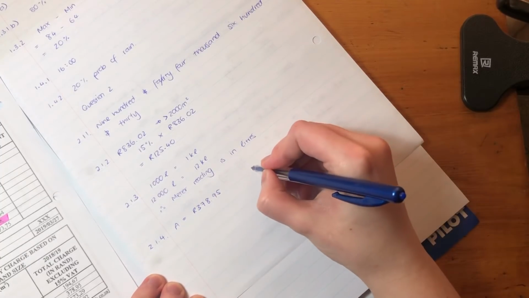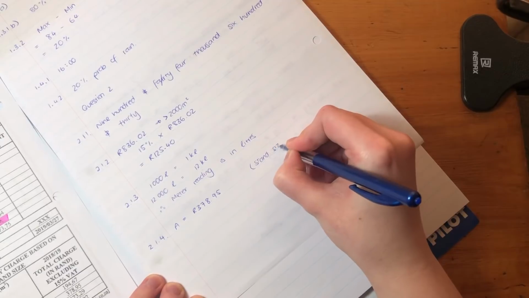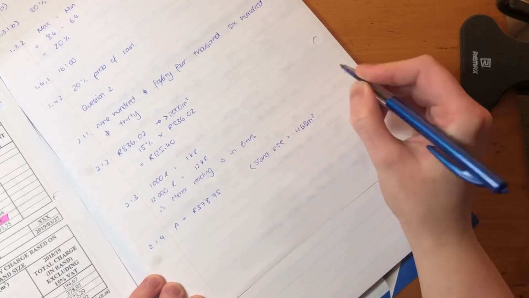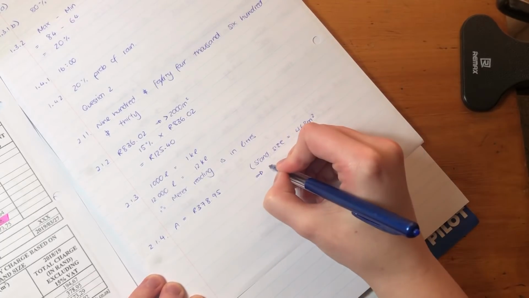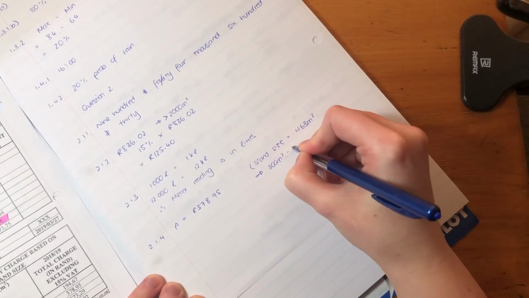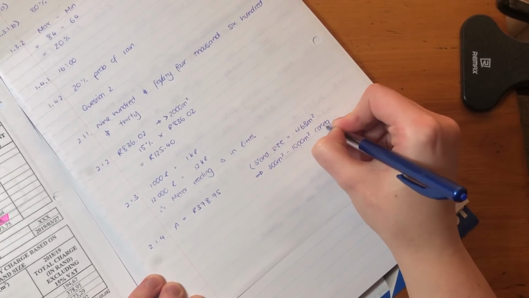You could also write here, if you wanted, that the stand size, right, equals 463 meters squared. And therefore, it falls into the 300 meters squared to 1,000 meters squared category. Okay.